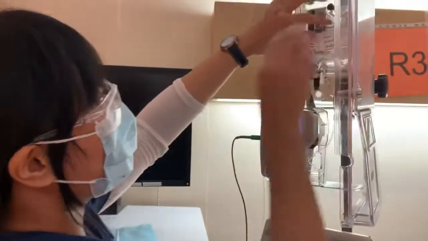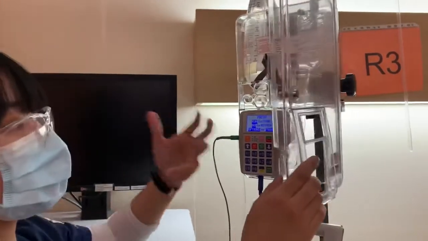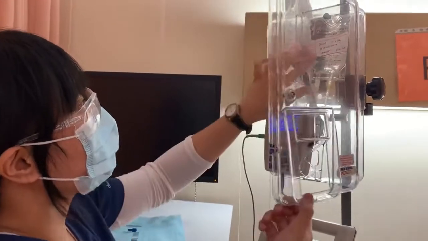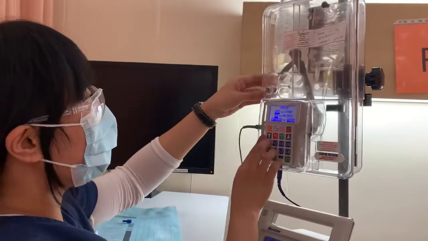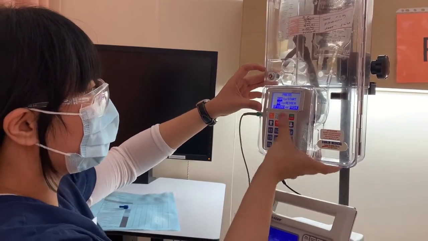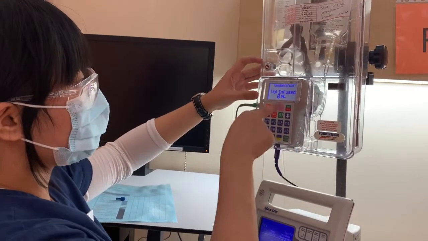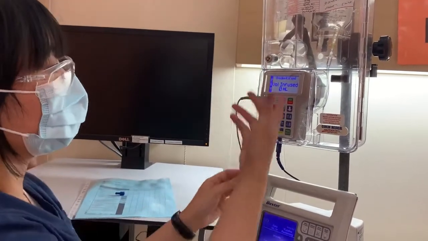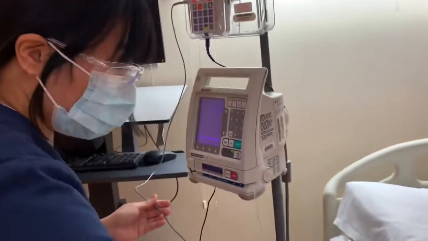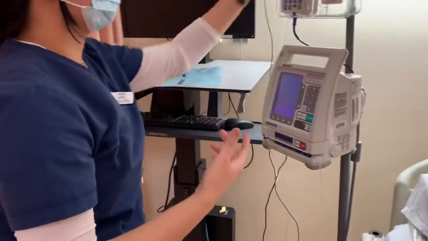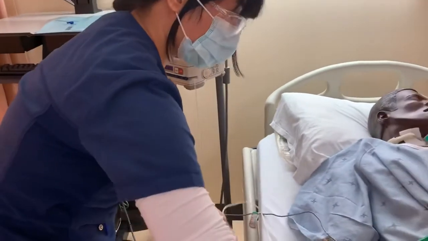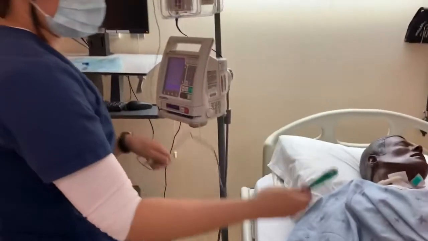So the protocol for a PCA would be we'll be checking the patient's vital signs every 4 hours, and we already did that as well. So now we're gonna lock it, close it, and we're gonna hit run right here. So there is the green light in there, so we know that it is working. And we make sure that everything is unclamped because it is running in TKVO, so we can really visualize the drips in there. So we make sure everything is unclamped. And the patient has the PCA button right here.